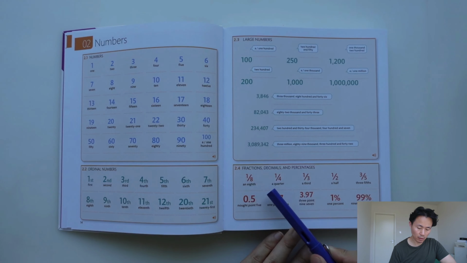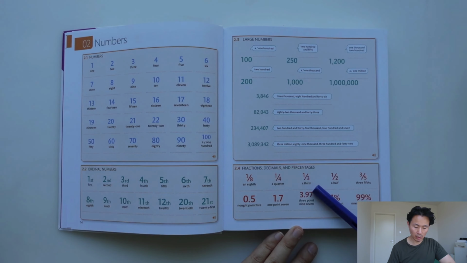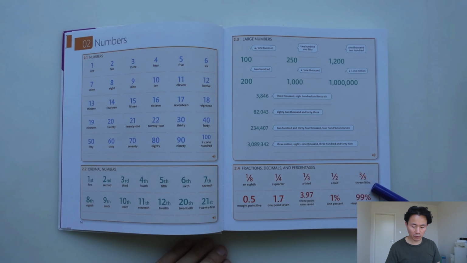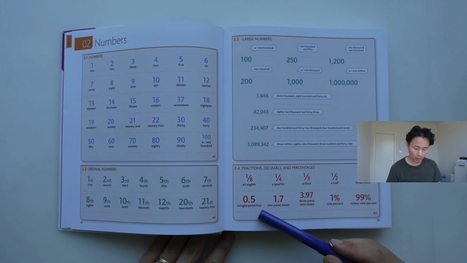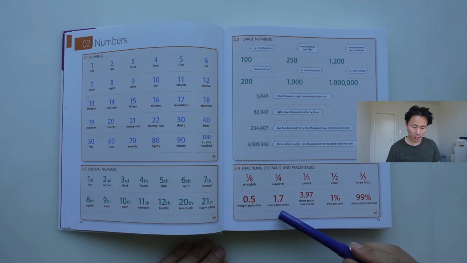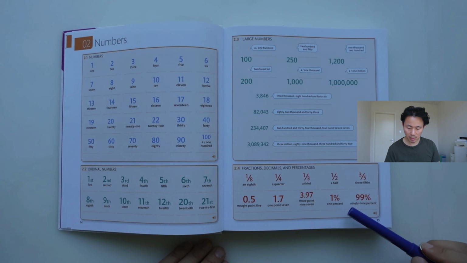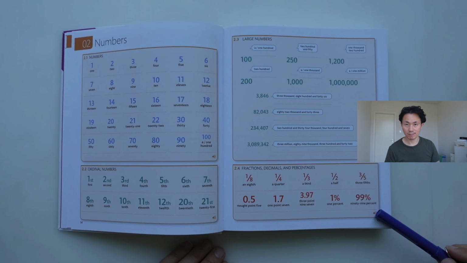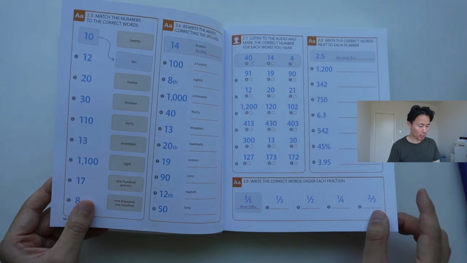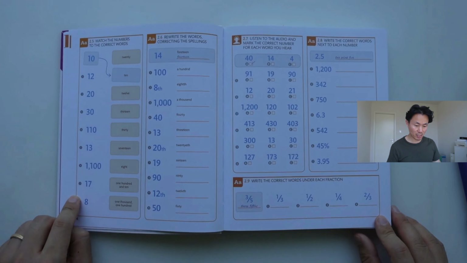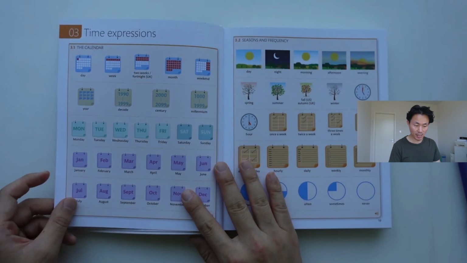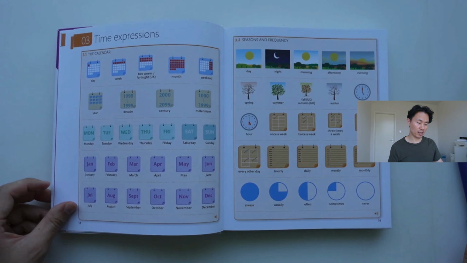Fractions, decimals, and percentage. An eighth, a quarter, a third, a half, 3/5, 0.5, 1.7, 3.97, 1%, 99%. Page 16 and page 17, here the exercise. Please finish it by yourself.